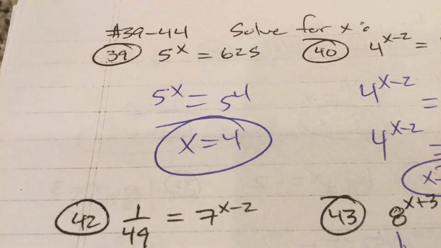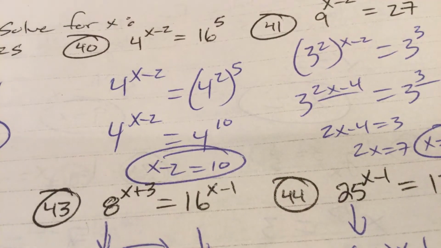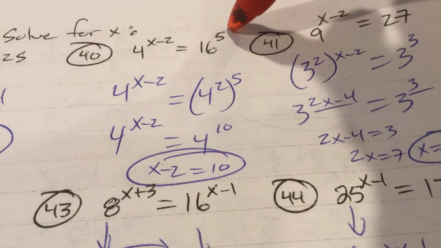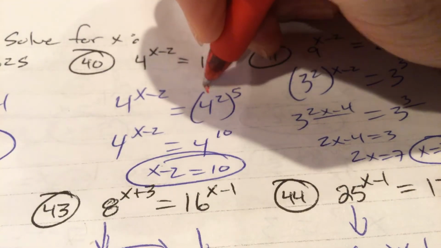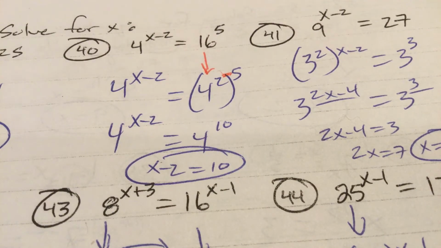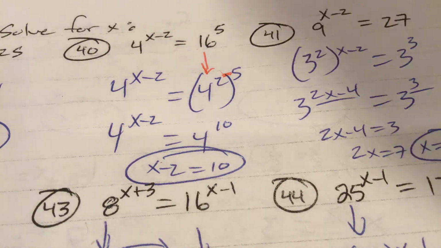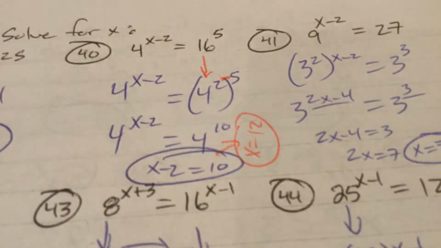Get them to be the same base if you can. 625 is 5 to the 4th power. 16 is 4 squared. Then you have a power that you're raising 16 to the 5th. So 16 is 4 squared. And then you have a power to a power, so you multiply. That is now 4 to the 10th. x minus 2 has got to be equal to 10. x would be 12. That's the answer.